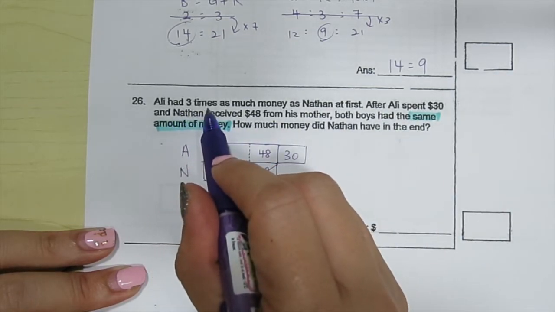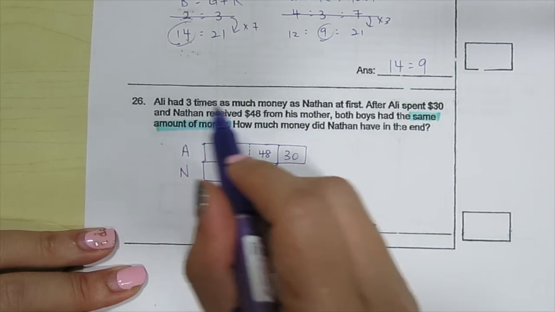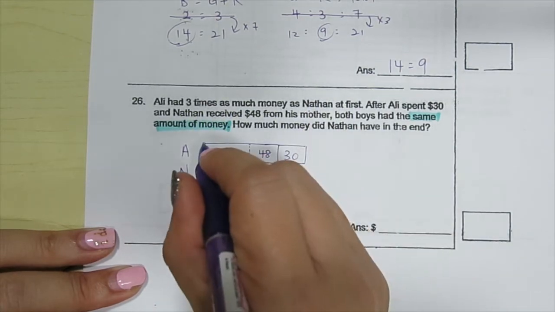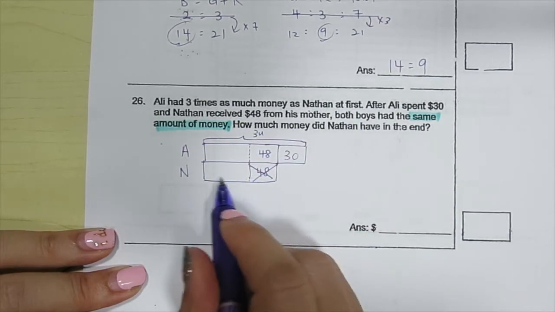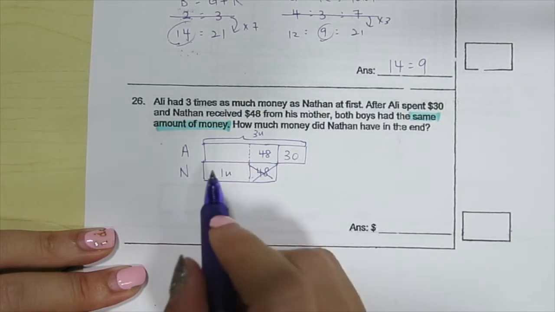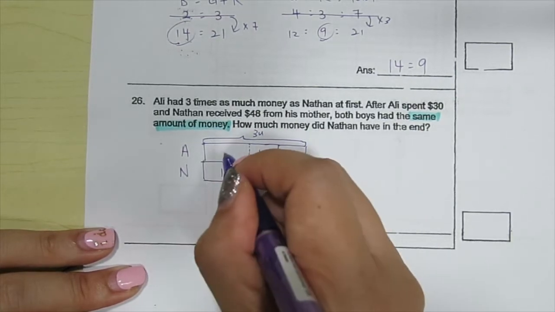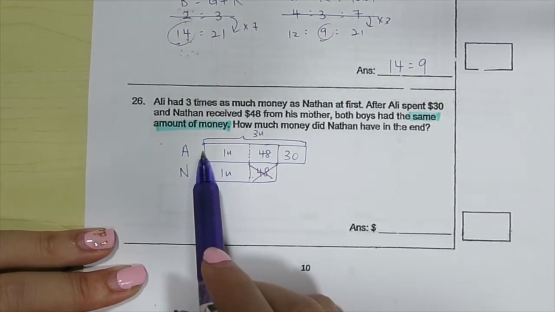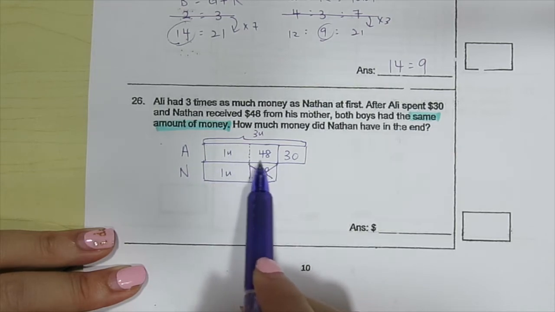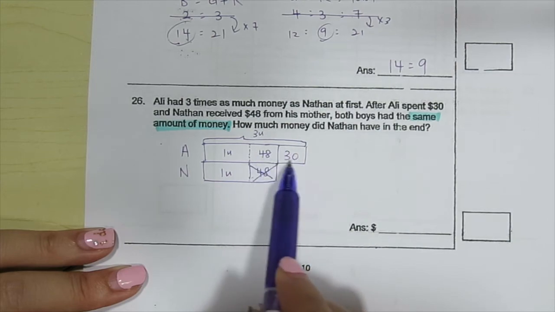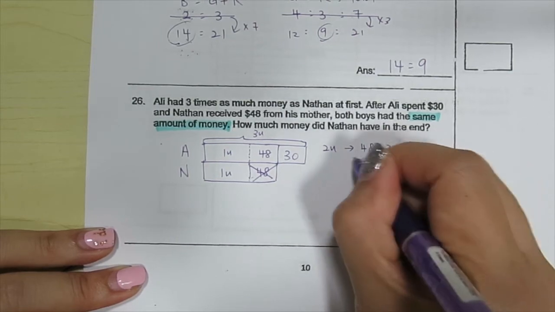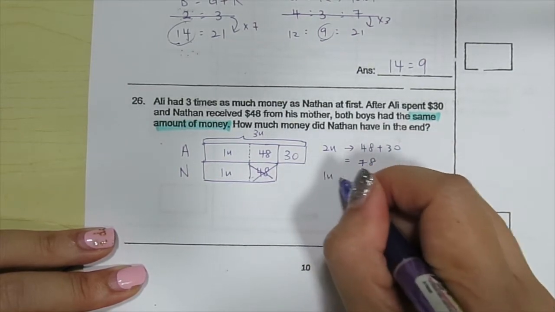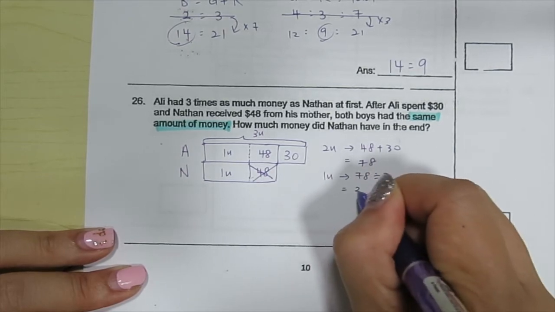At the beginning, Ali had 3 times of Nathan, meaning Ali had 3 units and Nathan had 1 unit. So over here, 3 units for Ali. And Nathan at the beginning is this part here, so this is 1 unit. And if this is 1 unit, this is 1 unit as well. So the model is done. The whole thing is 3 units for Ali. And if this is 1U, it tells us that this portion here is 2 units. So 2 units would be 48 plus 30, 78. So find 1 unit, 78 divided by 2, 39.